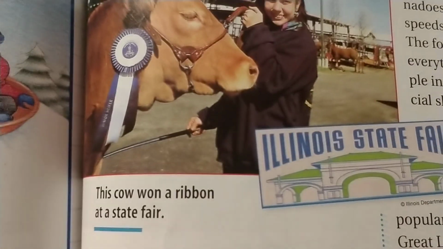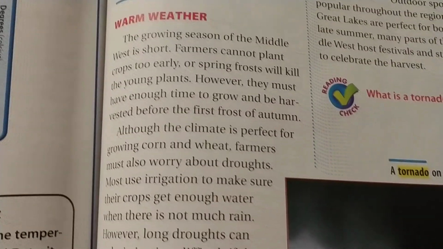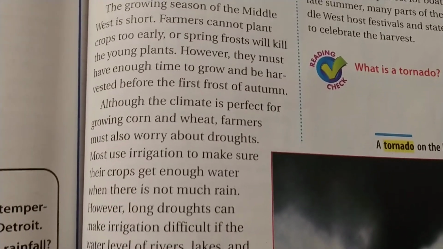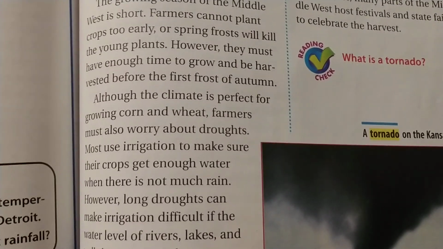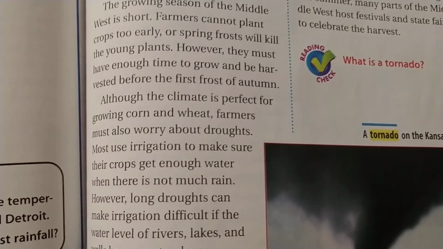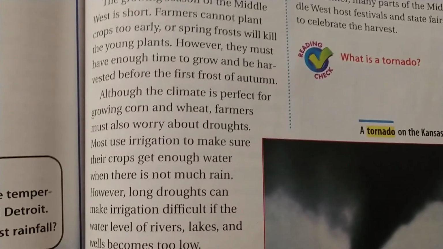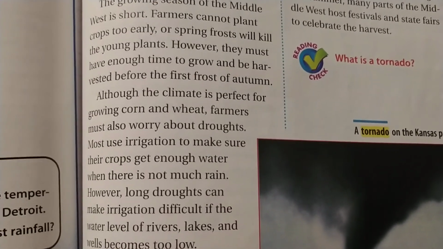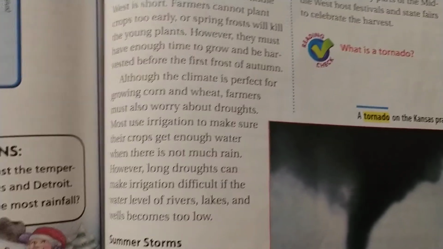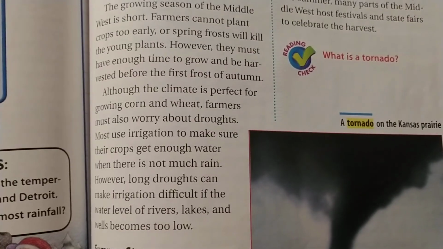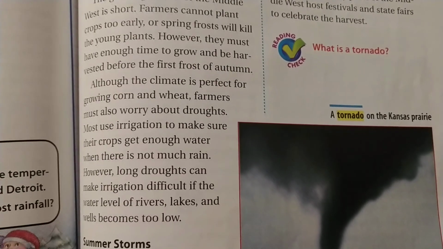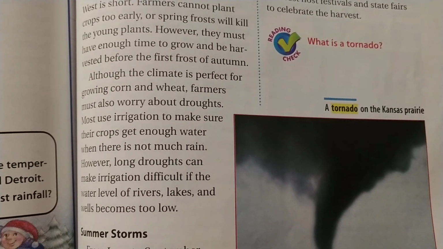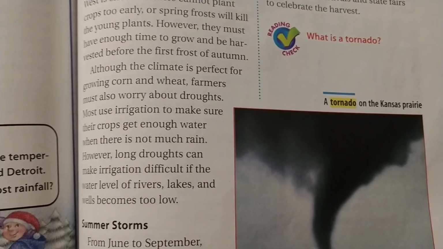This cow won a ribbon at the state fair. Warm weather. The growing season of the Middle West is short. Farmers cannot plant crops too early, or spring frost will kill the young plants. However, they must have enough time to grow and be harvested before the first frost in autumn. Although the climate is perfect for growing corn and wheat, farmers must also worry about droughts. Most use irrigation to make sure their crops get enough water.